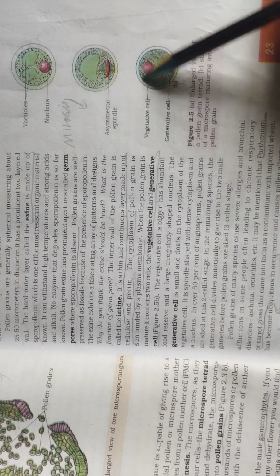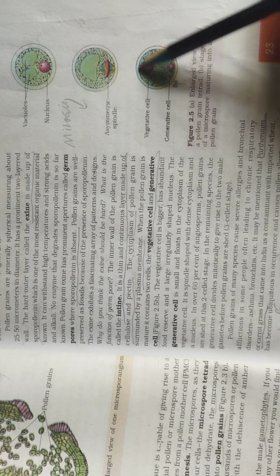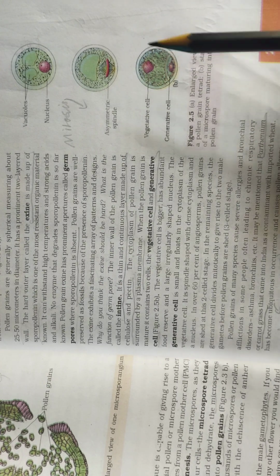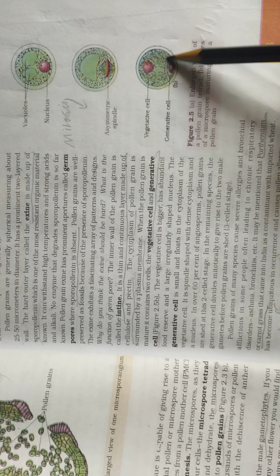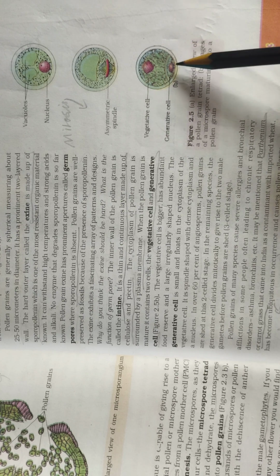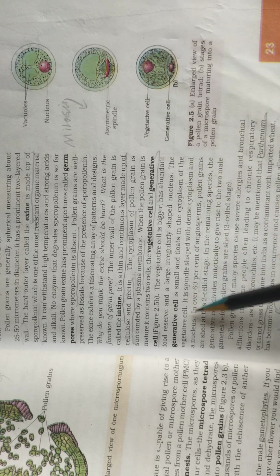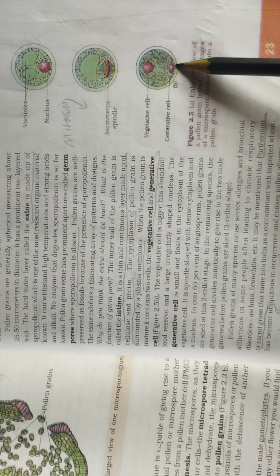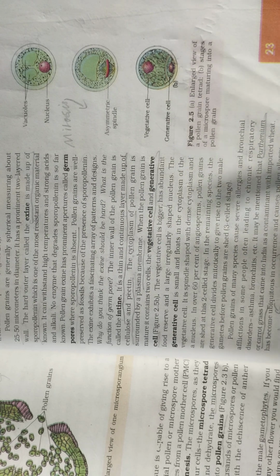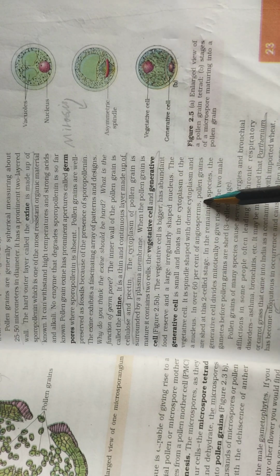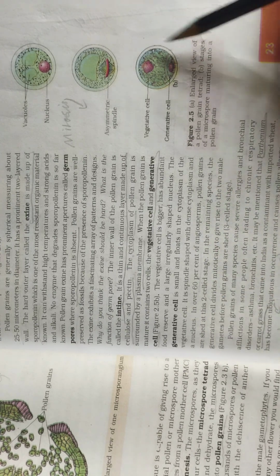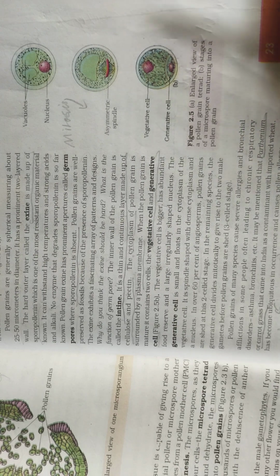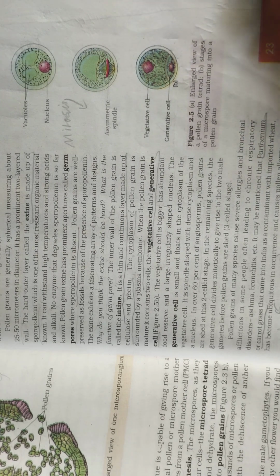This is the vegetative cell. It is very big and has abundant food reserves. And the generative cell is floating in the cytoplasm of this vegetative cell. It is spindle shaped with a dense cytoplasm and a nucleus. In over 60% of angiosperms, pollen grains are shed at this two-celled stage. That is, it will break and come outside.